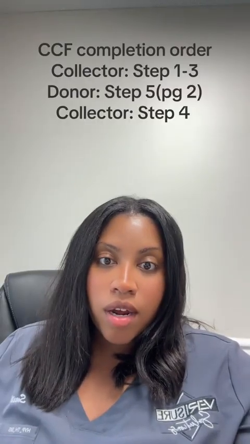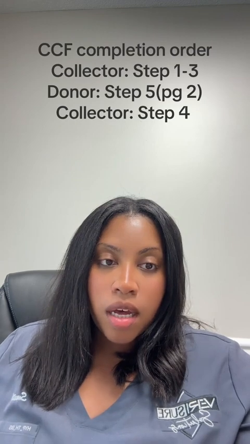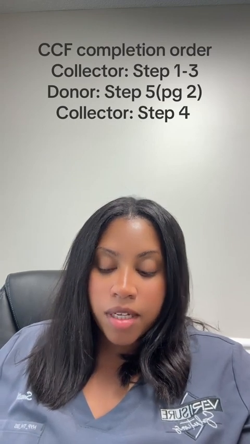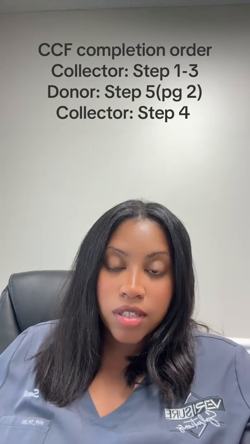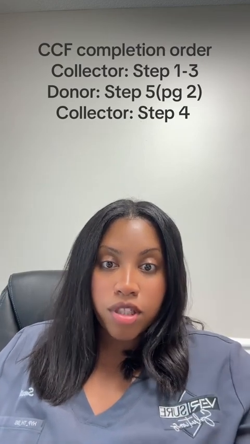You as a collector are then going to complete the CCF. So step 1, 2, and 3 should have already been completed at this point, and then the donor just completed step 5, and you as a collector are going to go back and complete step 4 in full. Print, sign, date, put the time, and who the label is being shipped by. So if it's Quest, FedEx, whoever you're shipping it by.